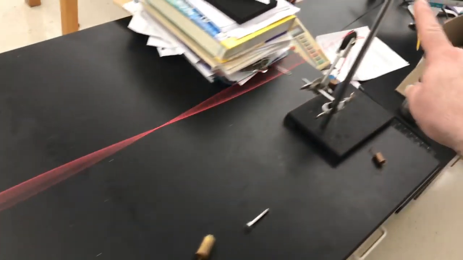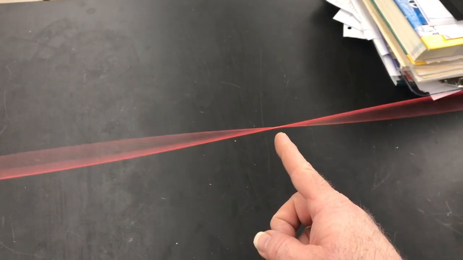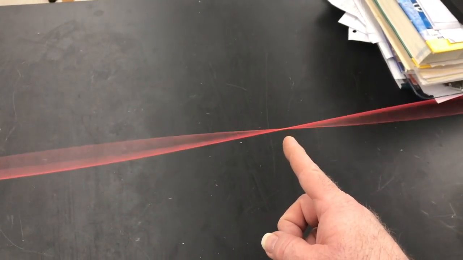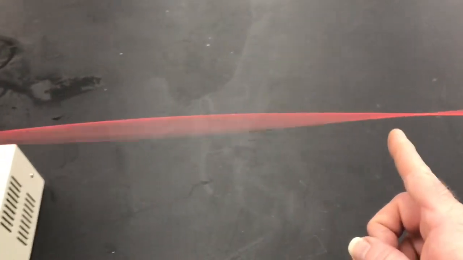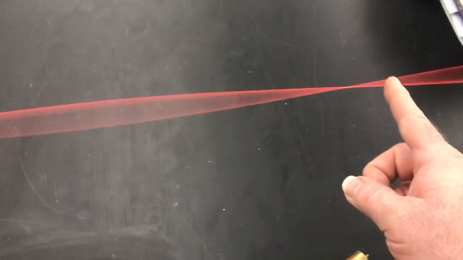What's actually happening is lots of waves are going down this string, hitting the end over here, bouncing back, but they are interfering with each other. This is also a consequence of interference. And what we have here is certain areas where we get destructive interference. These are called nodes. Notice that this part right here barely moves at all. There's another one over here. And so right now we have two nodes.